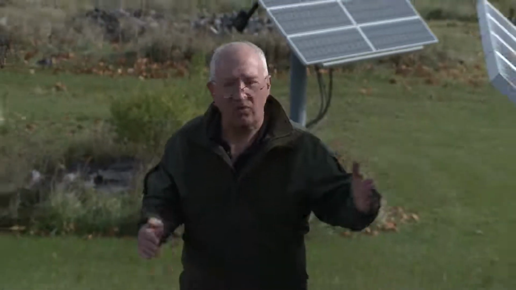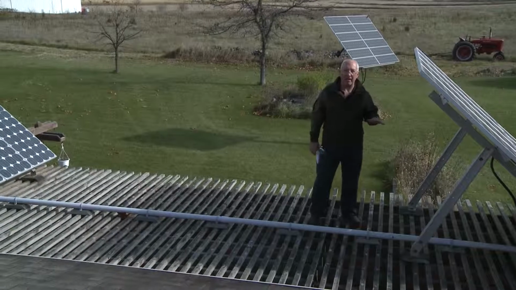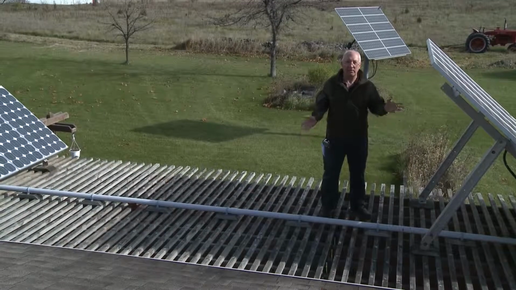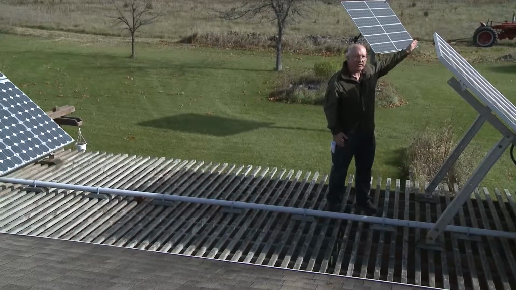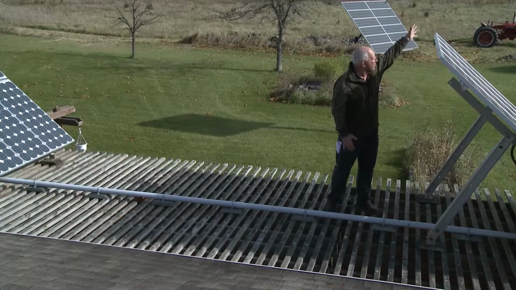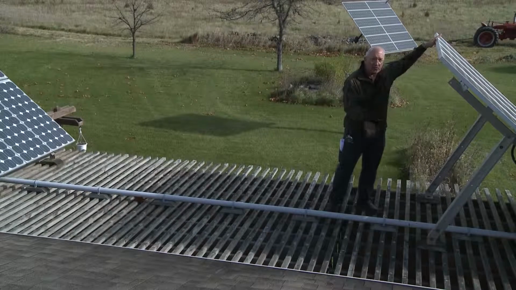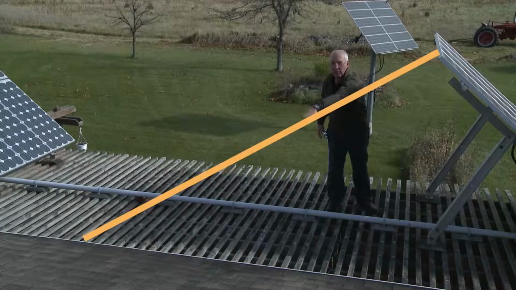Step one in figuring out this proper distance calculated between the subarrays of our sawtooth array, we have to acknowledge that at 9 a.m., here on the winter solstice, late December, December 21st, the sun is off at 45 degrees to the east, and it's at an elevation of 22 degrees. The sun coming in from that position is hitting the top of this first rack of the sawtooth array, and it's casting a shadow down this way.